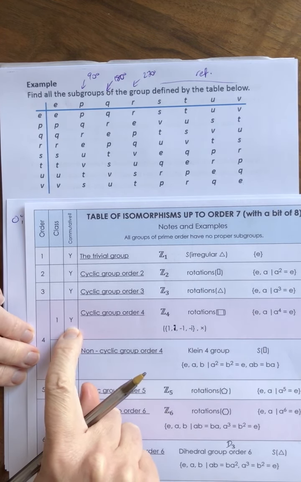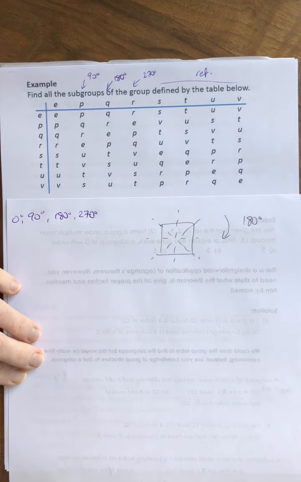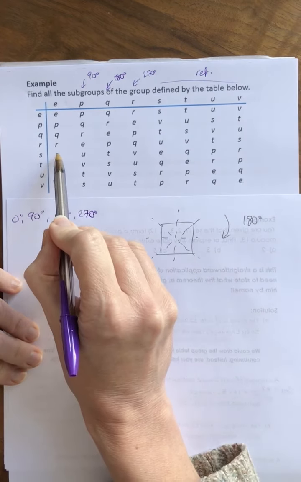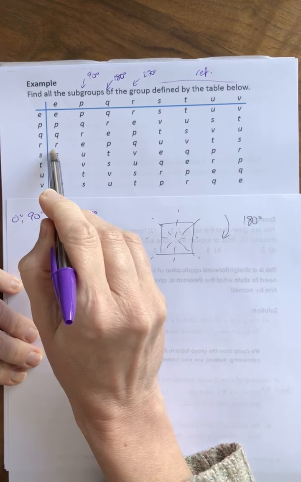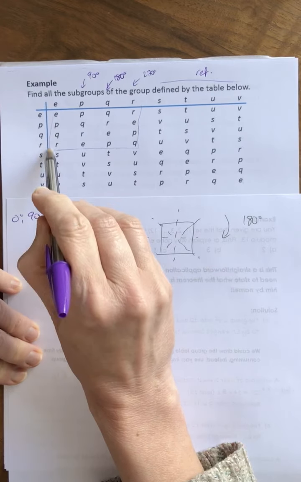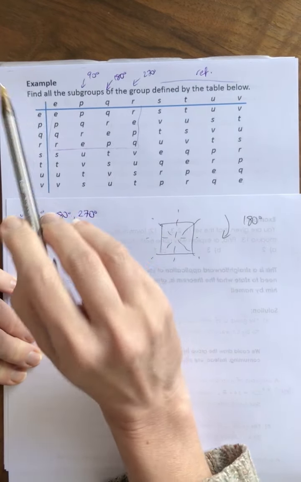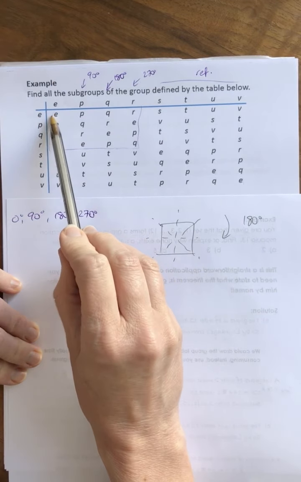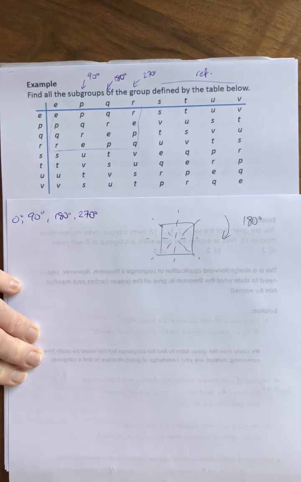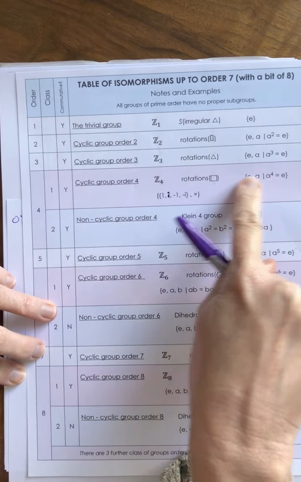It's commutative. It's fairly easy to spot, and I think you've seen enough of these to know pretty much every time you've got this cyclic group, every time you've got the non-cyclic group, we've got this nice little subgroup appearing here, and that refers to the cyclic group of order 4.